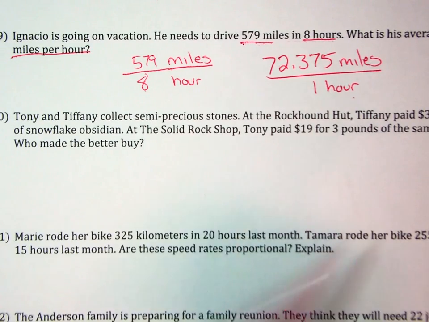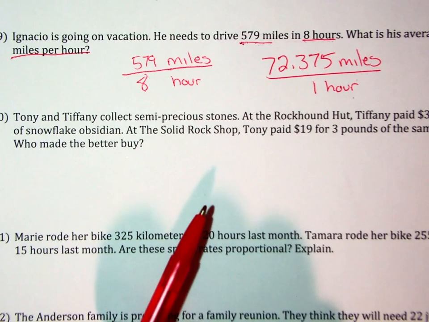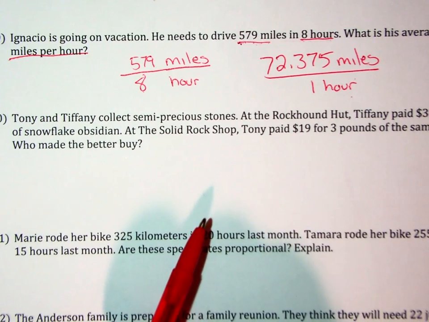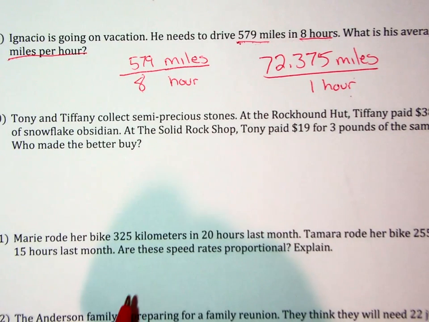Problem number 20. Tony and Tiffany collect semi-precious stones at the Rockhound Hut. Tiffany paid $38 for 9 pounds of snowflake obsidians. At the Solid Rock shop, Tony paid $19 for 3 pounds of the same type of stone. Who made the better buy? Well, there's multiple ways to solve this same problem. But I'm going to do it by finding the unit rate for each individual.